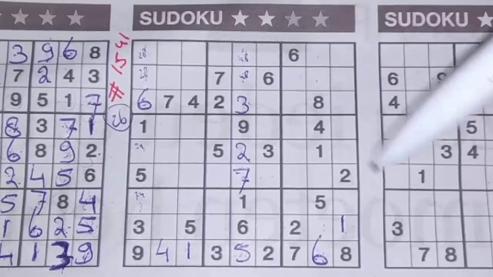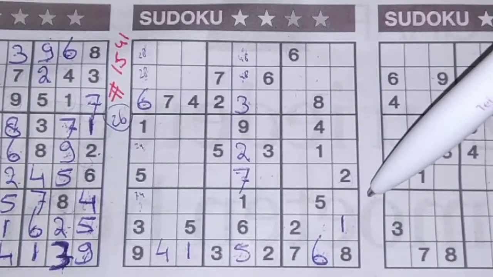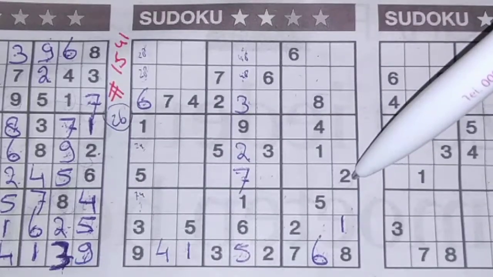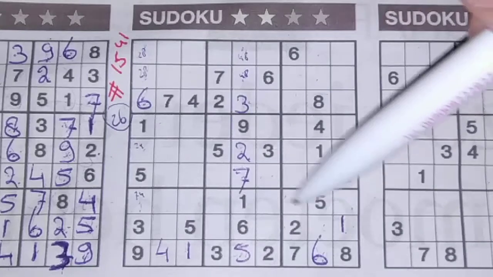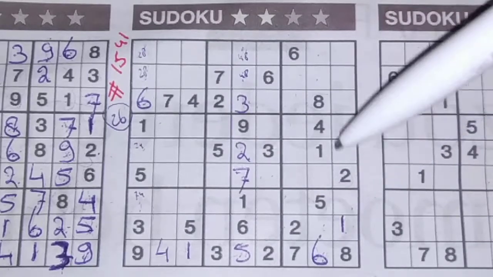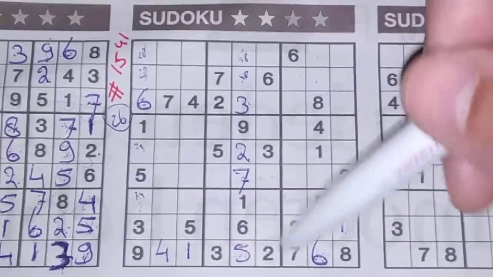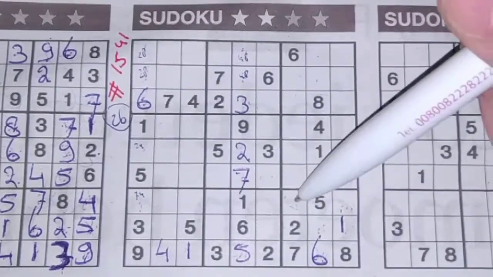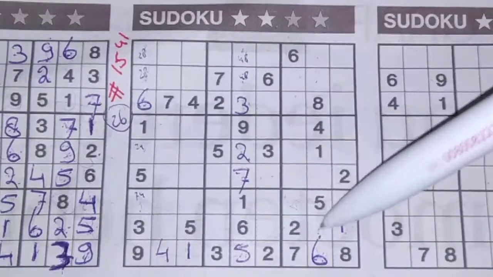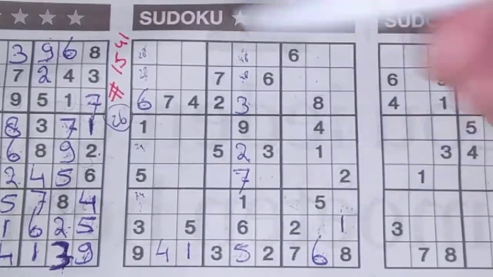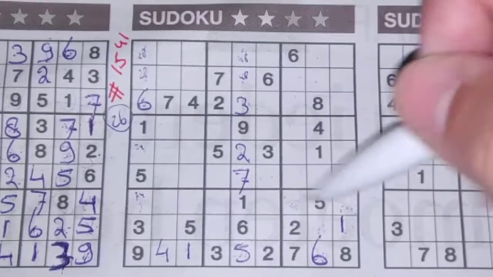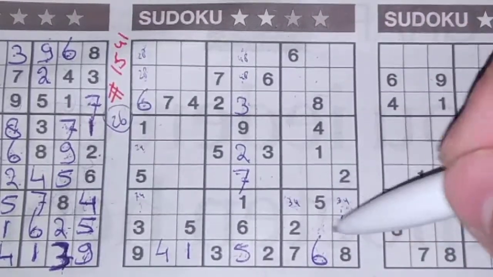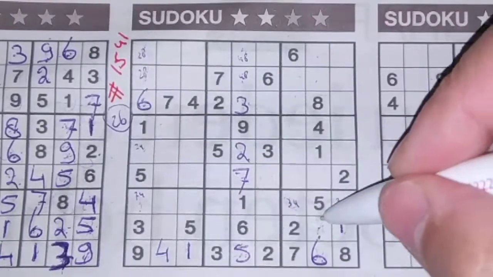Then 4, 3, 9. 3 missing numbers in this big square. Those numbers are the 3, the 4, and the 9. I see here 3, so no 3 there. I see here 4, so no 4 there. So the 3 and the 4 goes in those 2 boxes. Let me mark them for you. 3 and a 4. It's a pair. So 1 digit left in this big square for the number 9.